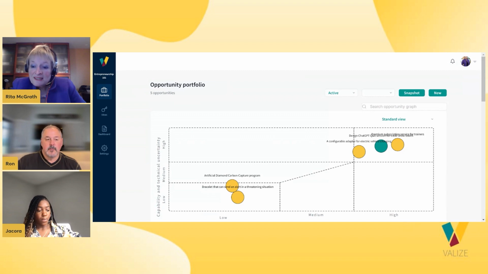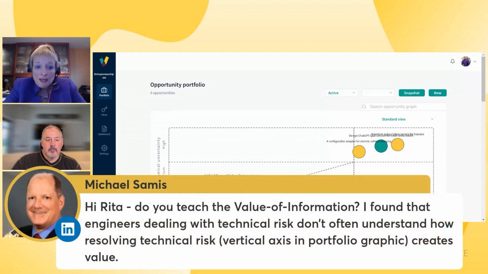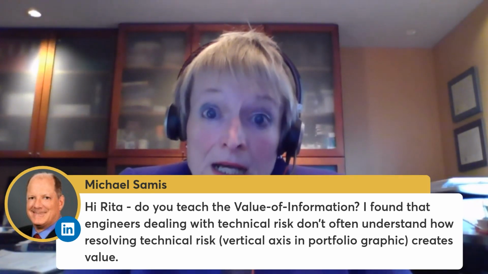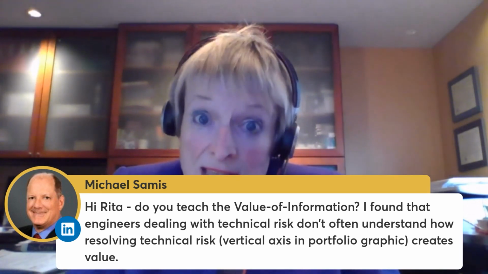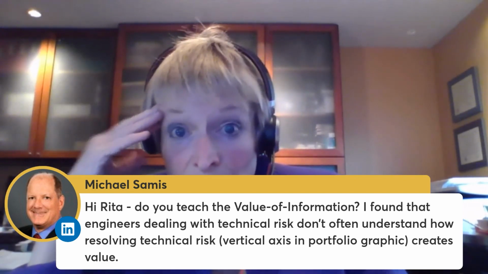So Michael Samus wants to know if we teach the value of information. Yes, we do get into that. That would be more of the teaching side, but the software supports that idea of the value of information. A classic way that we would deal with that would be, let's say somebody had an assumption about how something would work.